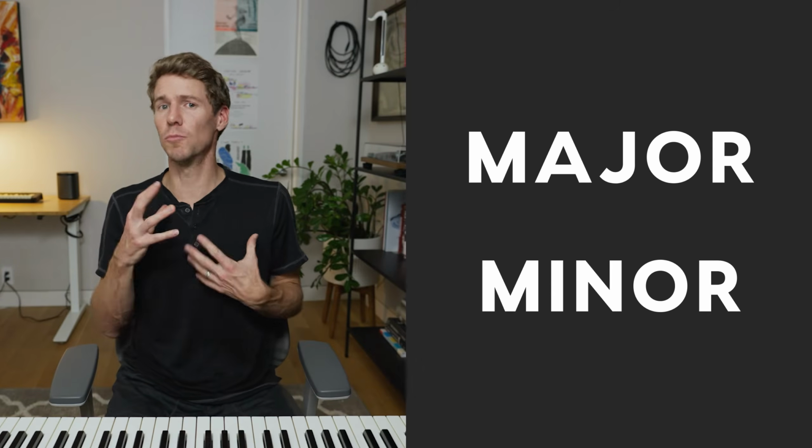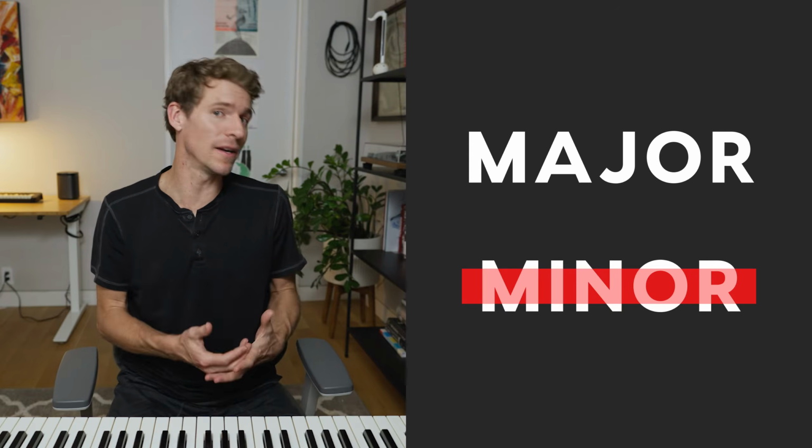It tends to get used more over major chords than minor chords. That might be because the 11 on its own against the major chord is super tense sounding. So that sharp 11 might make it a little bit more palatable.